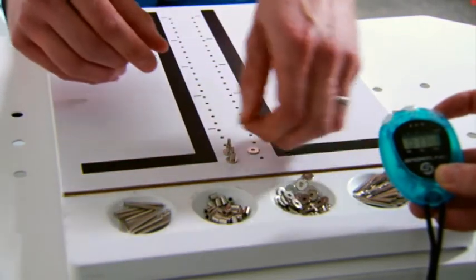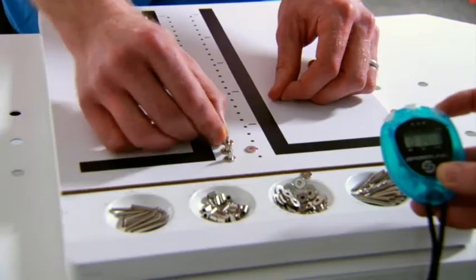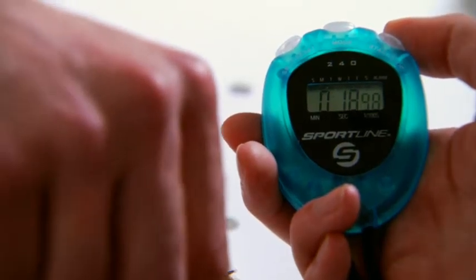Dexterity is also an important function for the hands. So the Purdue pegboard asks the patient to sequence components, and I'll time them whilst they're doing that. So it will give me a speed for their dexterity.